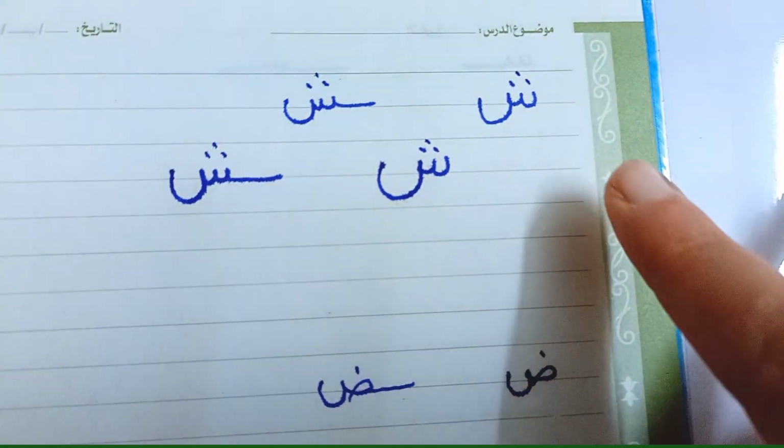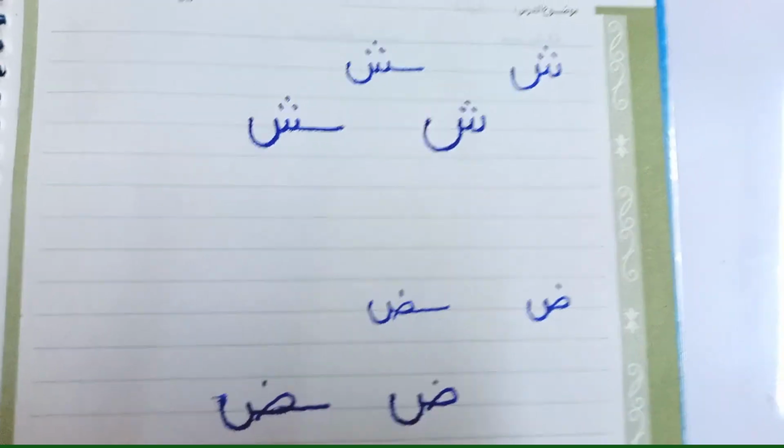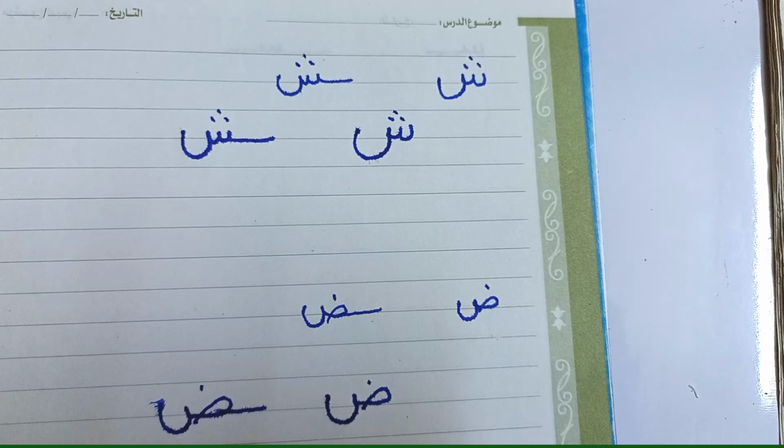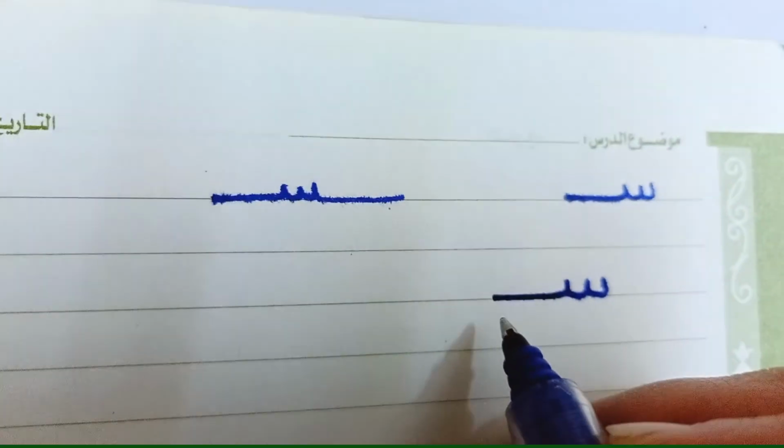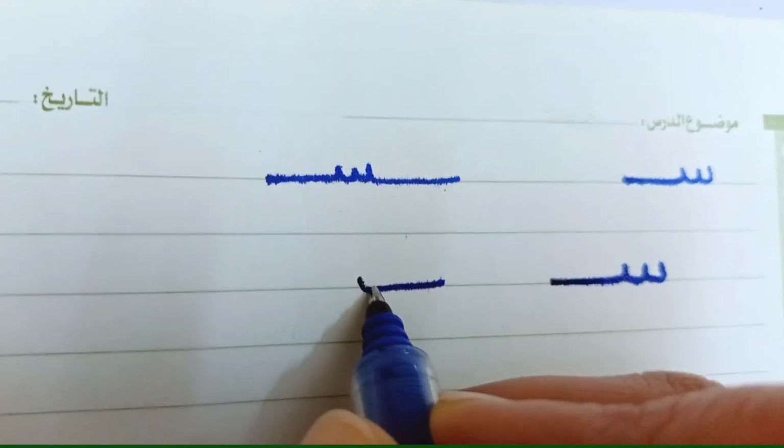The same thing applies to the letters Shin and Dod. The letter Sin, when it comes at the beginning or in the middle of the word, it is on the line. Two semicircles, then a line like this. Here, line.